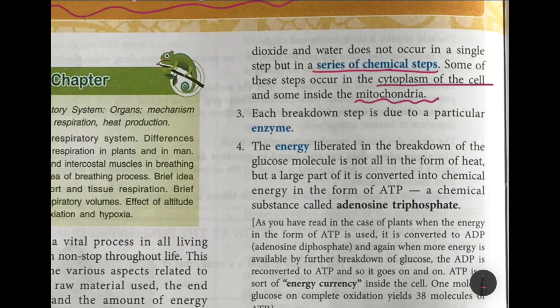Now, each step is due to a particular enzyme. Now you know an enzyme is a biological catalyst which helps speed up the reaction but itself remains unchanged. Now the energy that is liberated in this reaction, that is, when the glucose breaks down and energy is liberated, is not all in the form of heat. A large part of it is converted into chemical energy, which is known as ATP. And you know the full form of ATP is adenosine triphosphate.